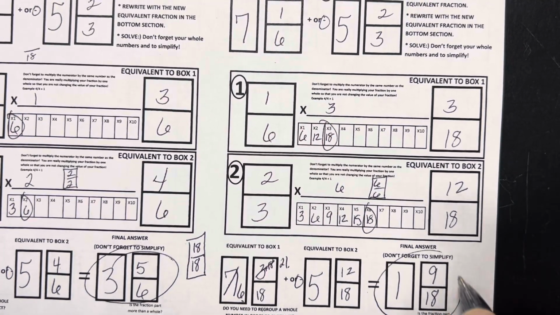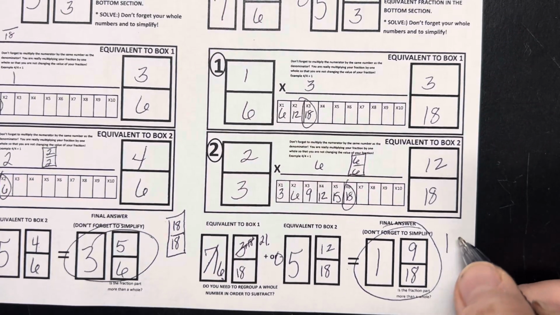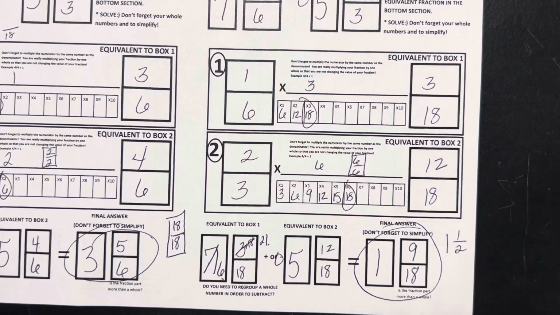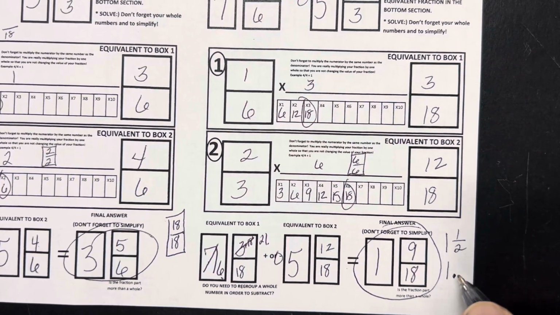Final answer. I bet some of you are telling me you can simplify, reduce that. Hopefully you're telling me 1 and 1/2. Think about it as a decimal. 1 whole and a half would be 5/10.